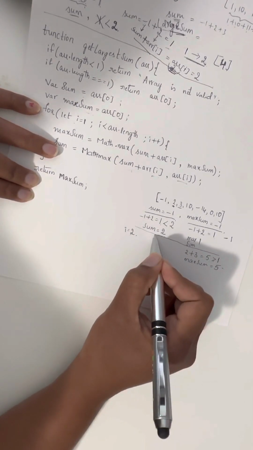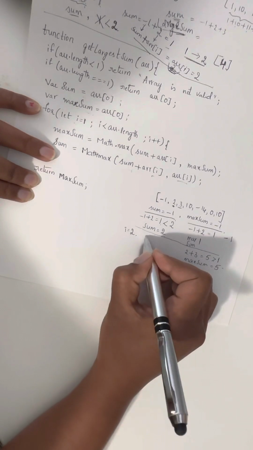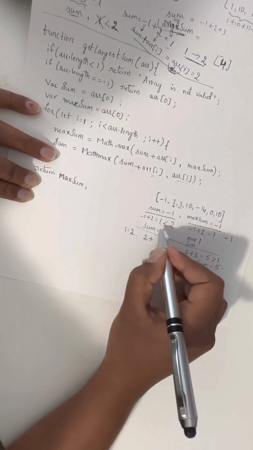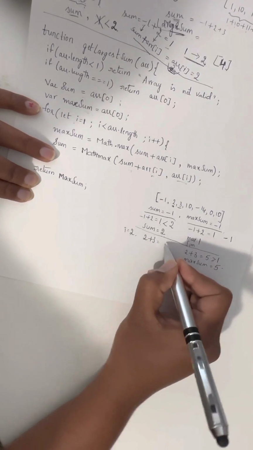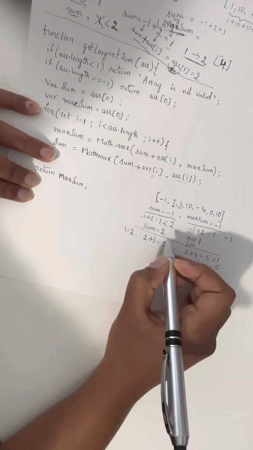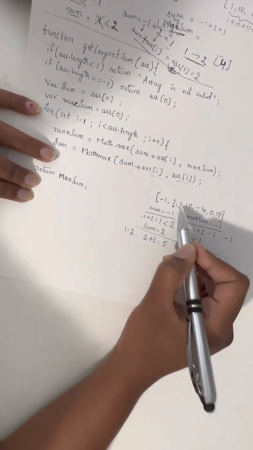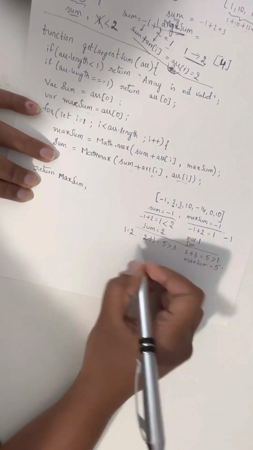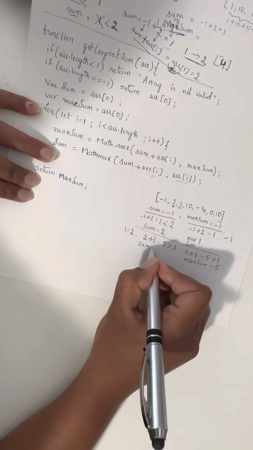What happens to the sum? The sum is 2 that we have, plus 3, which becomes 5. It is compared with 3, which is array of I. So 3 is less than 5, so sum becomes 5.